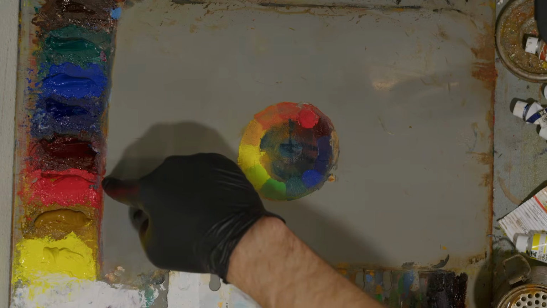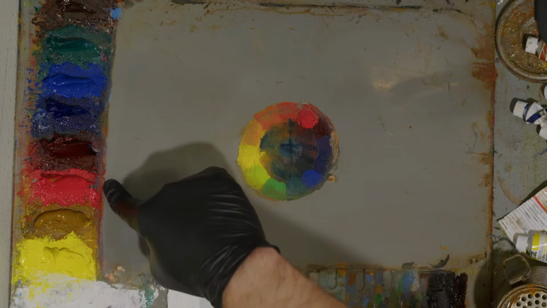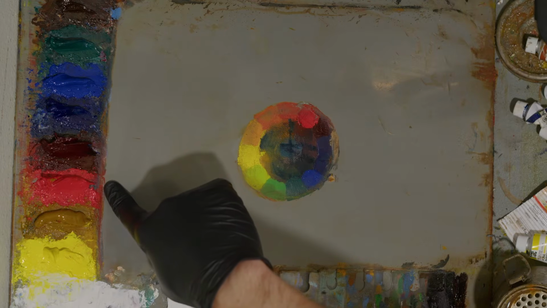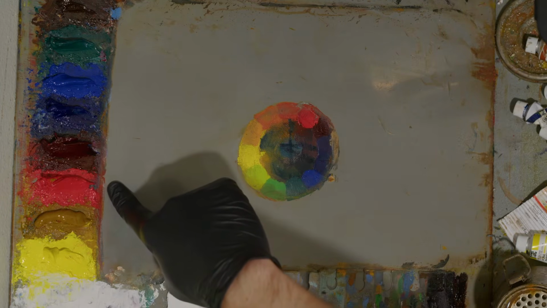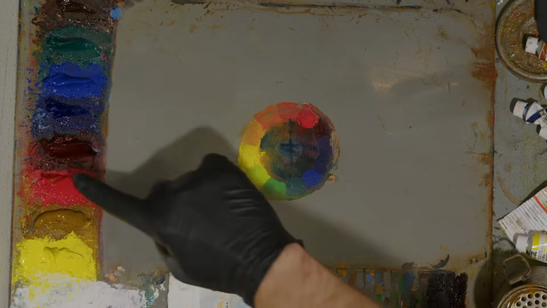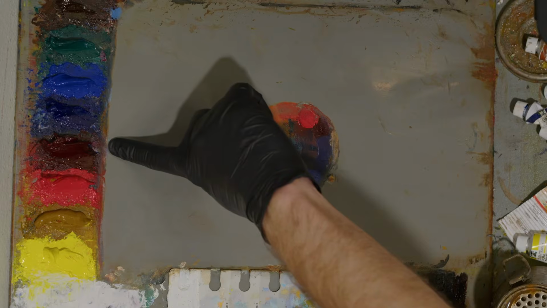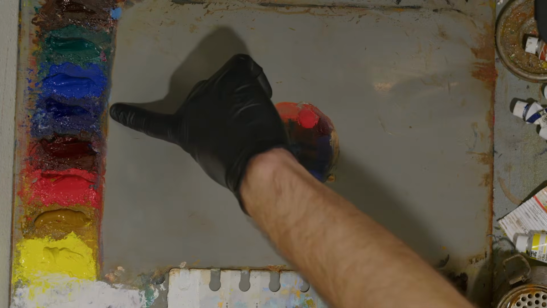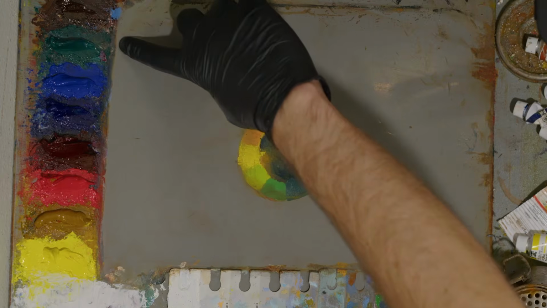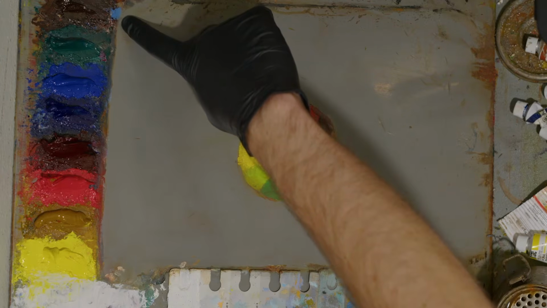Pyrrole is a replacement for cadmium red light. So you can use cad red light, naphthol scarlet, vermilion, any of those sort of fire engine reds will work here. Here is alizarin, ultramarine blue, cobalt blue, viridian, transparent red oxide.